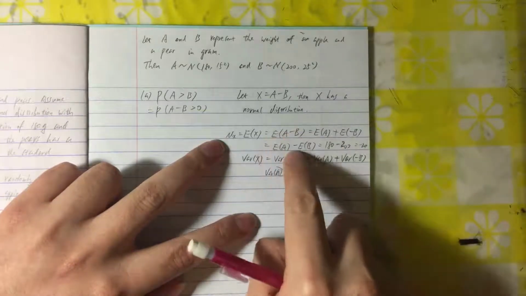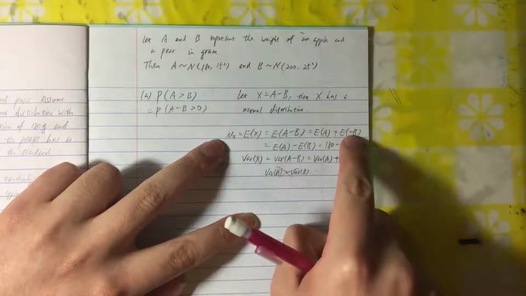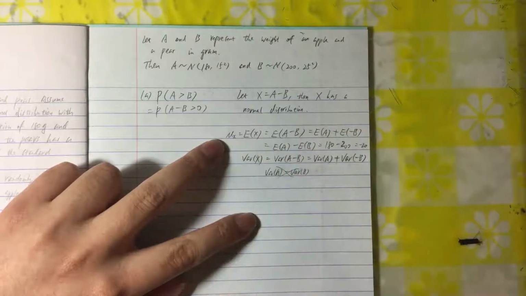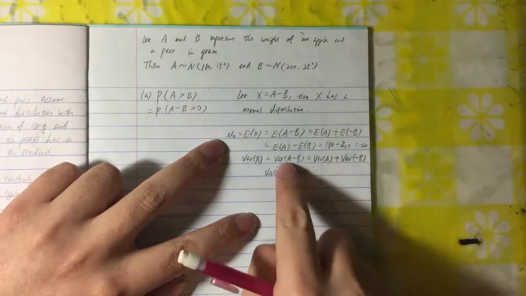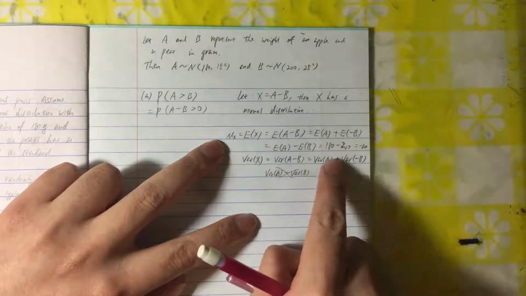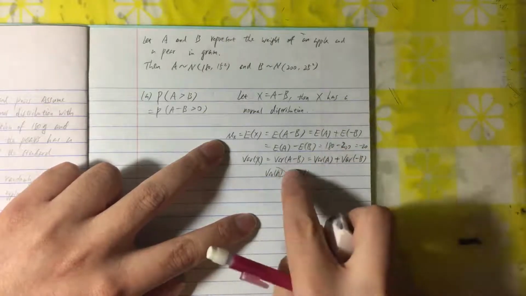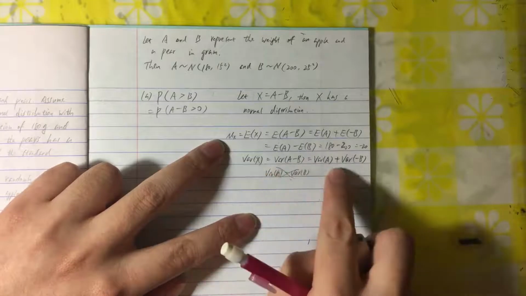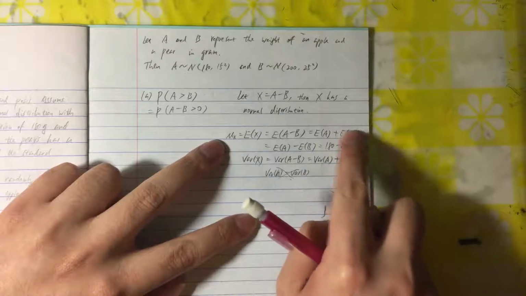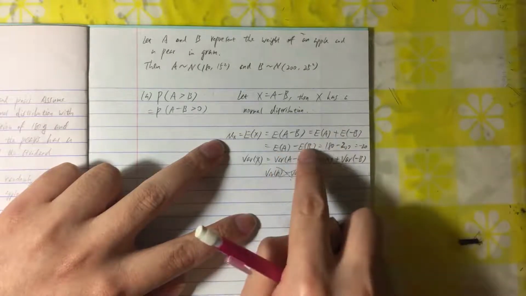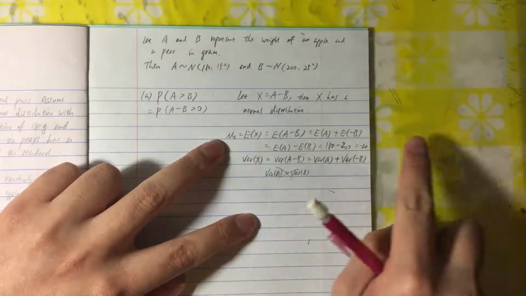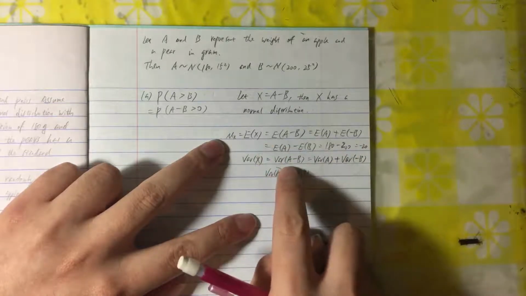For the expected value, it doesn't matter. If I pull out negative 1, it's the same as negative the expected value of B. But for variance, the sign matters. We must consider this as A plus negative B, and write it as variance of A plus variance of negative B.